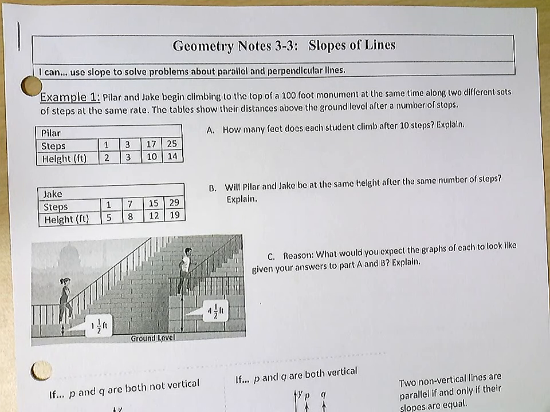So this is slopes of lines. So solve, use slope to solve problems about parallel lines. So it's going to be something with that, because that's what we're learning. What do you know about their rate? Their rate of change? The same. It's the same. So what do you know about the same slopes? What would those two lines be? Parallel. They have the same rate of change, therefore their lines are parallel because they increase at the same time.